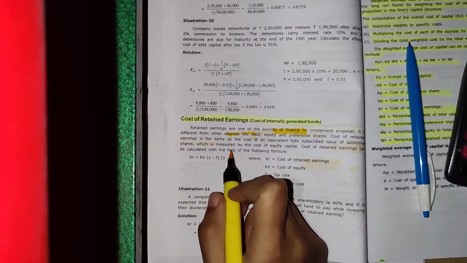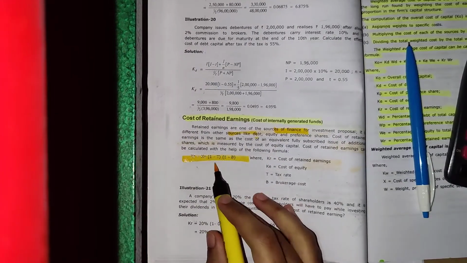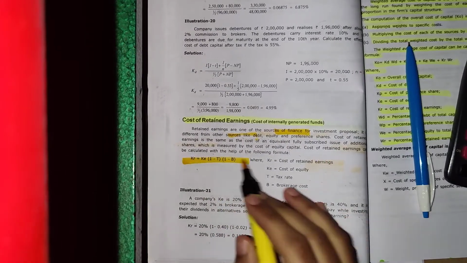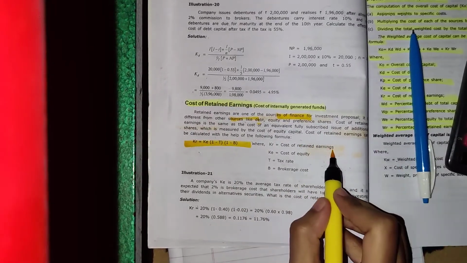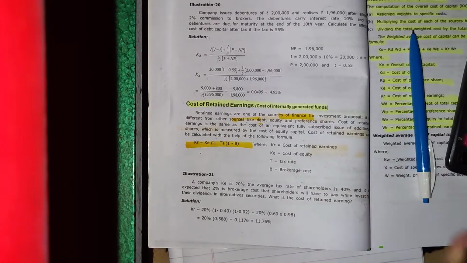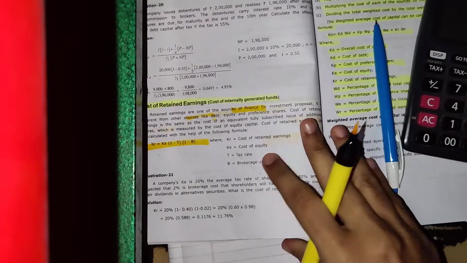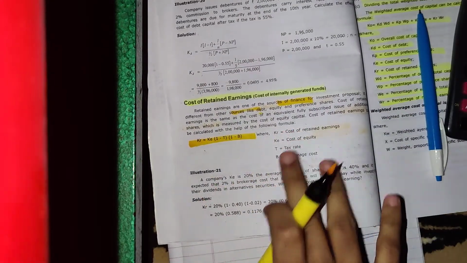Cost of retained earnings can be calculated with the help of the following formula. That is nothing but KR is equal to KE into (1 minus T), (1 minus B). Okay, close the brackets, open the brackets, 1 minus B. Now, KR is the cost of retained earnings, KE is the cost of equity, T is the tax rate, and B is the brokerage cost. Now the only difference here is you will be getting a brokerage cost. Now let's look into the illustration after seeing the formula.